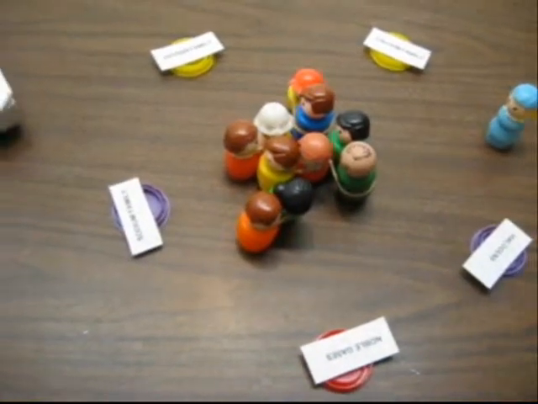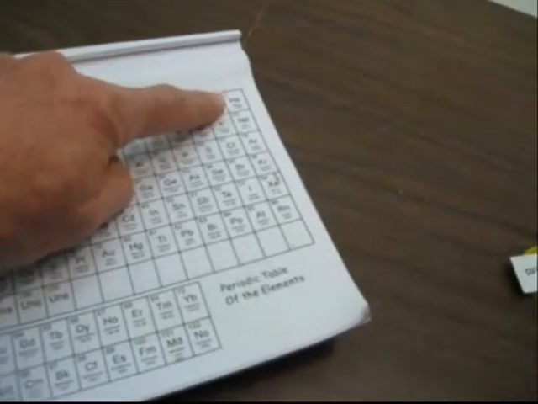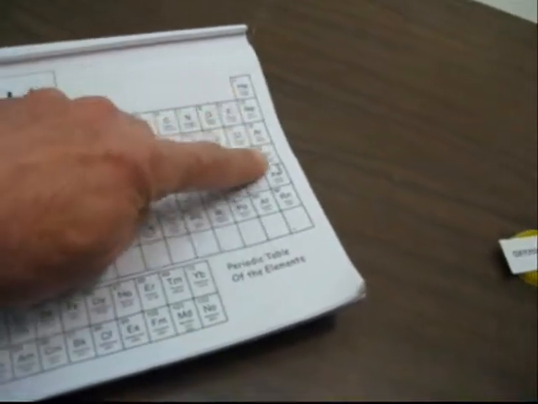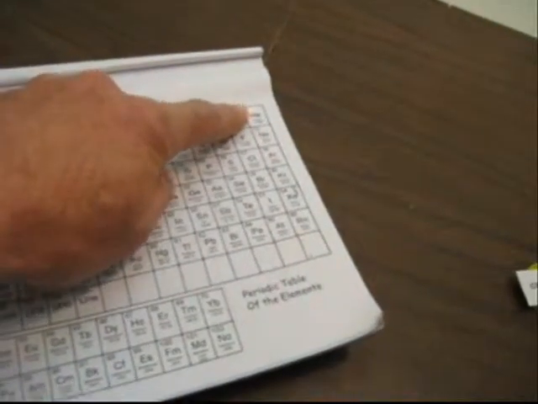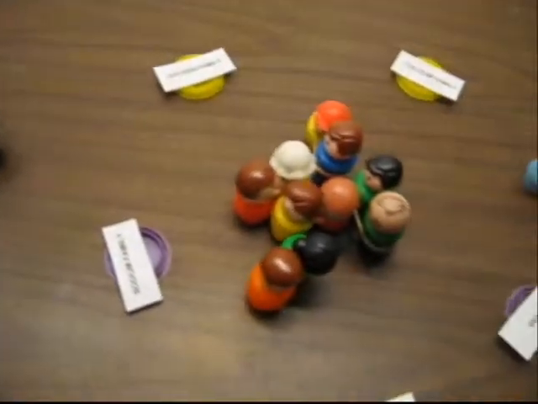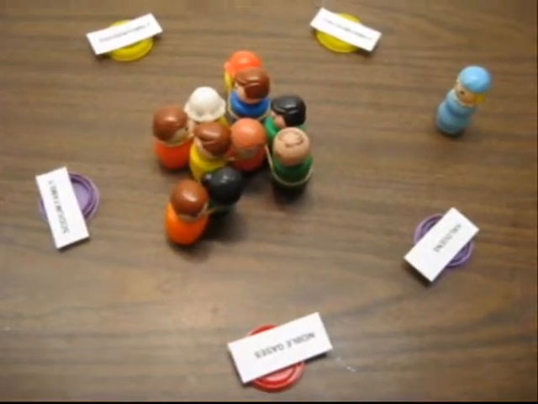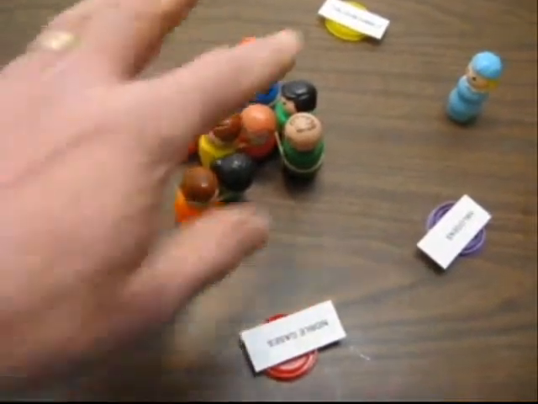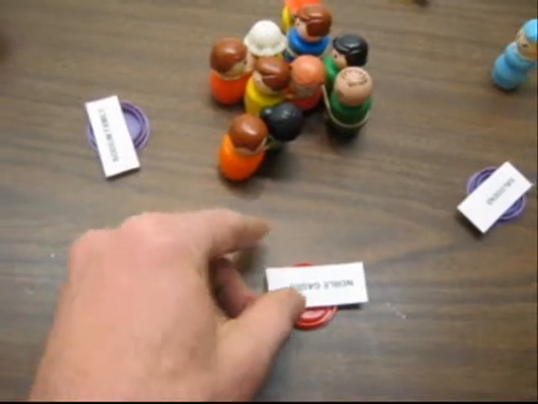For example, members of the noble gas family, as you will have learned when you did the electron dot notation, all have 8 valence electrons, except for helium, which you probably found only has 2 valence electrons. So if you were to call out, let's say, this family of elements has 8 valence electrons, again the students would dash over to the noble gas chair.